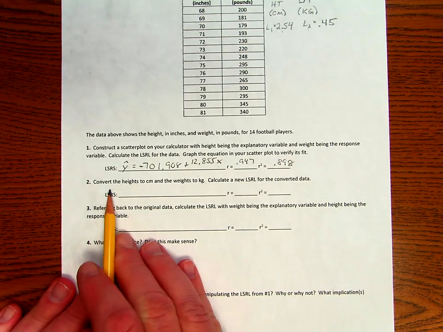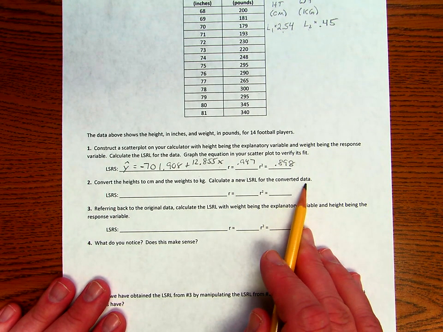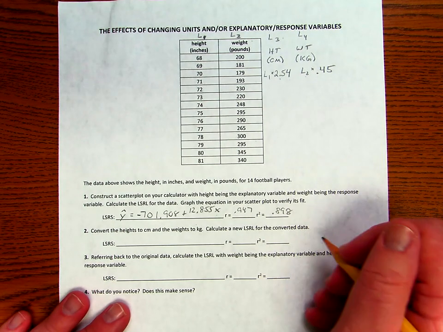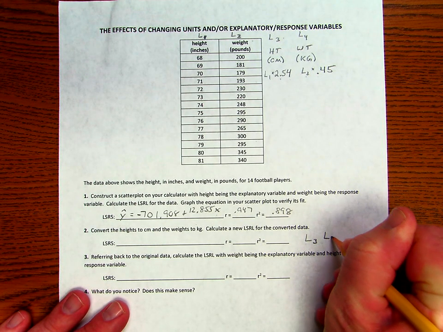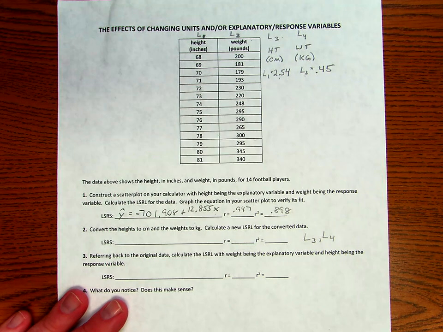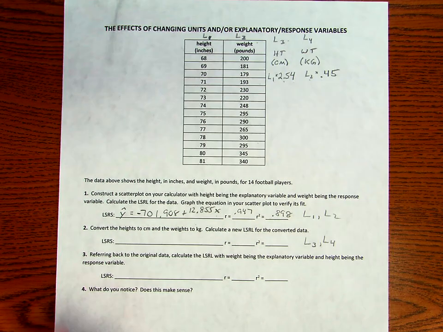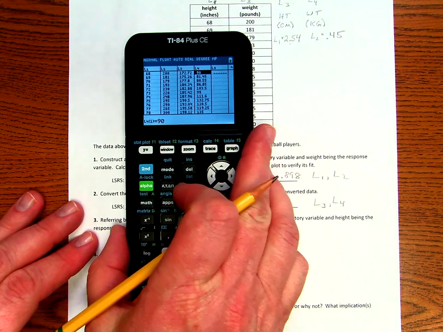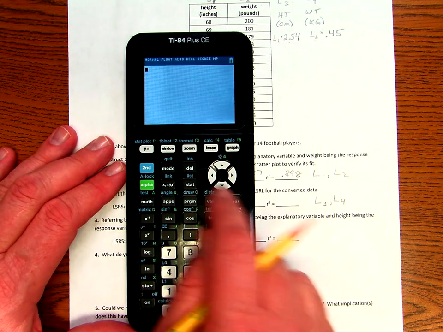So what they're asking us to do is to calculate a new least squares regression line for the converted data. So we're going to use L3, L4 when we run our line of best fit. The first one was using L1, L2. Quit out of there.